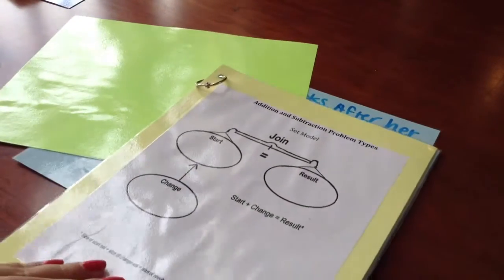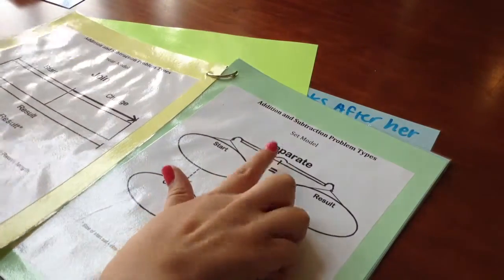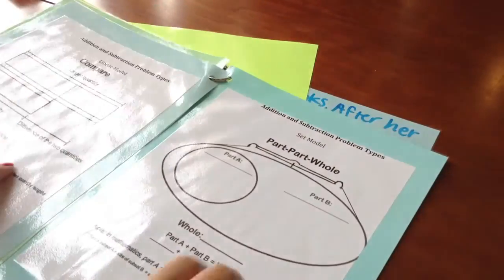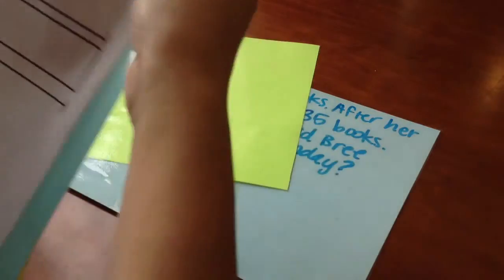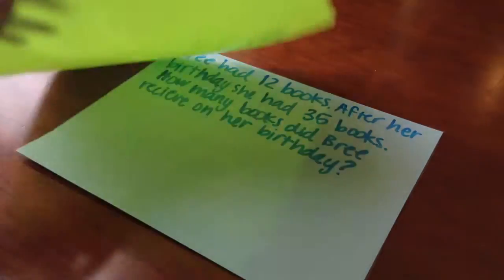But just to go over, we have 4 different types of problems. There's join, separate, compare, and part-whole. I'm going to read you the problem, and we can decide what kind of problem it is and what grade it would be best for.